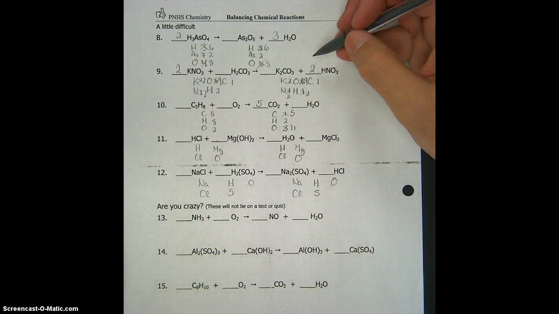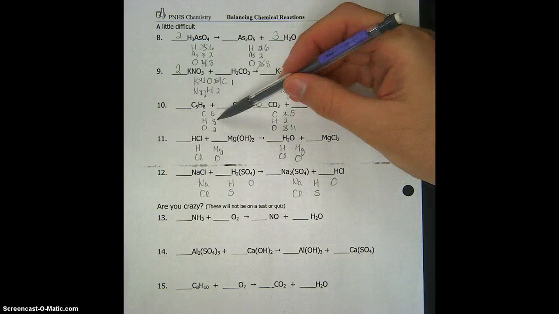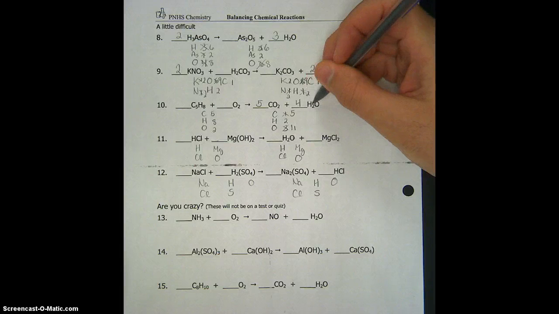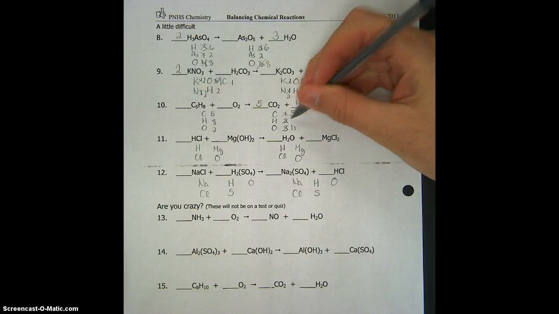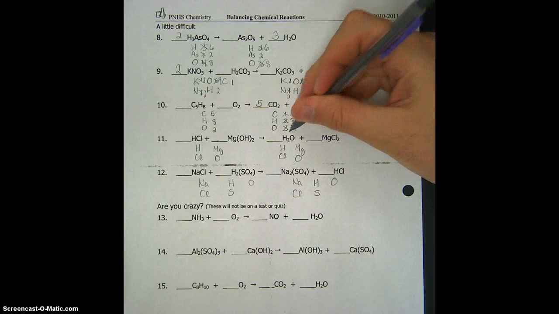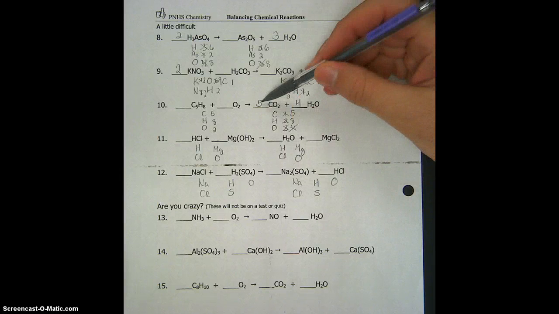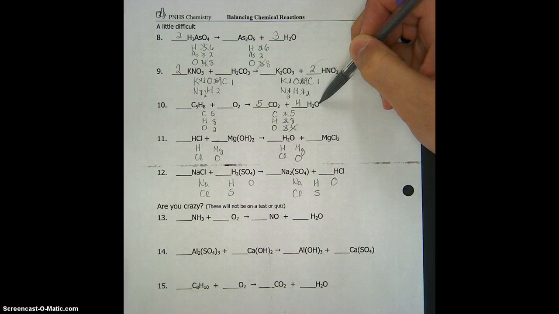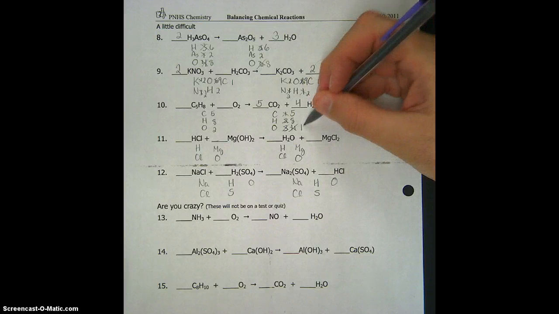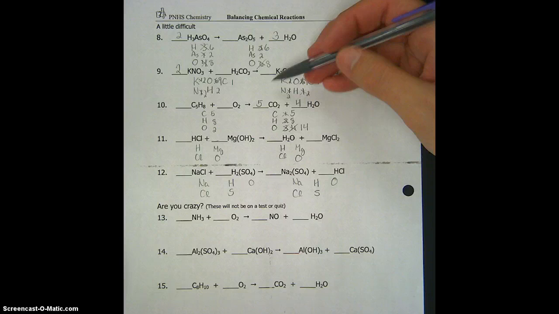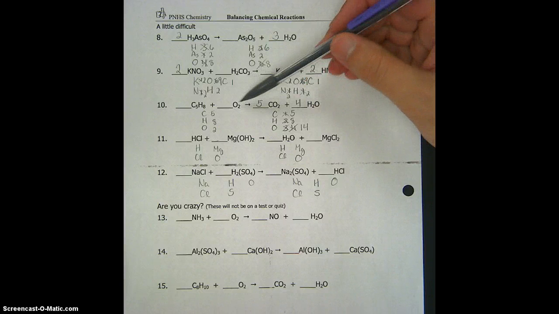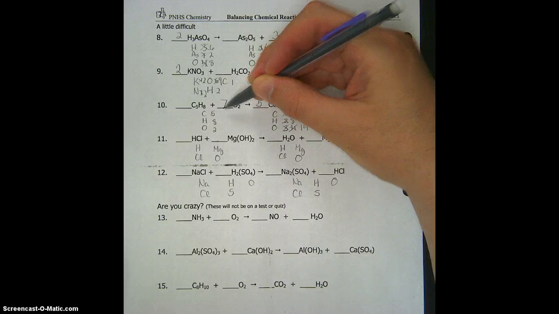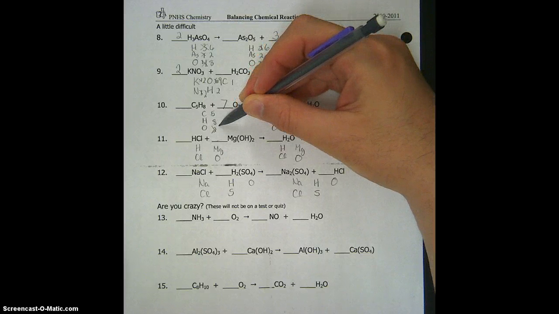Now my hydrogens don't match. I have 8 here, 2 there. Put a 4 there. There's 8 hydrogen. It does mess up my oxygen totals, so I'm going to recount. 10 oxygen plus those 4 for 14 oxygen on this side. I need 14 oxygen over here, so I'm going to put a 7 right there. And that gives me the 14 oxygen I need.